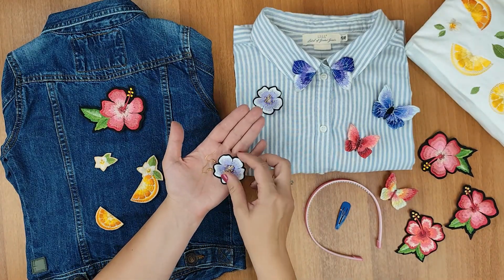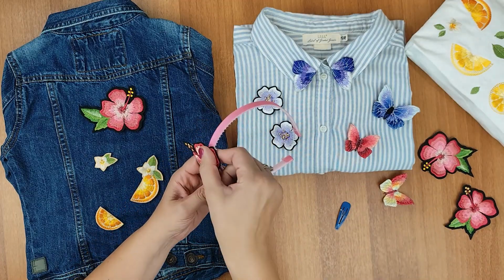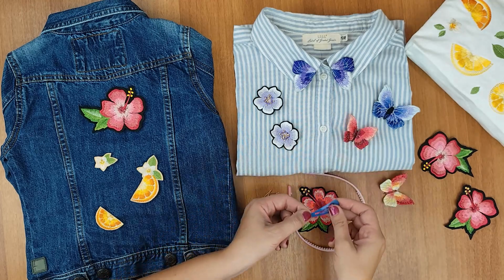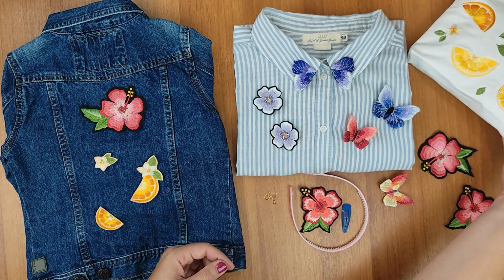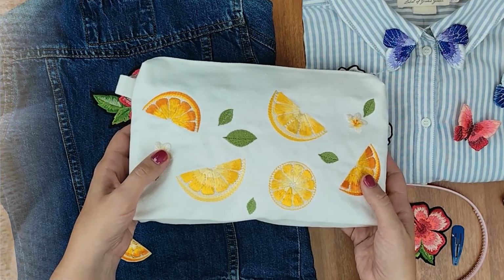Use your imagination to create a unique set of jewelry, or use your patch to decorate hair accessories like headbands or hair clips. You may use the same techniques to embroider this design directly on plain fabric to elevate your sewing projects.